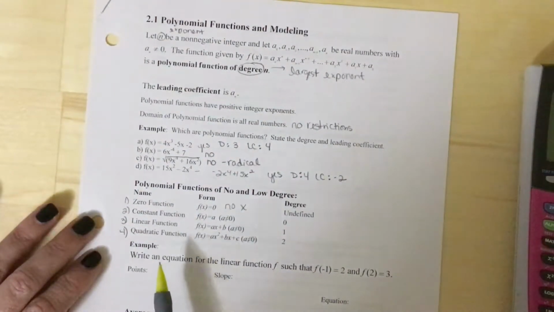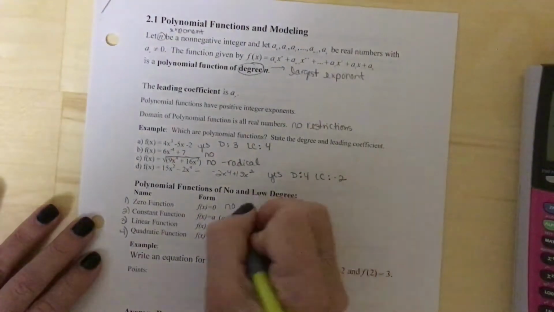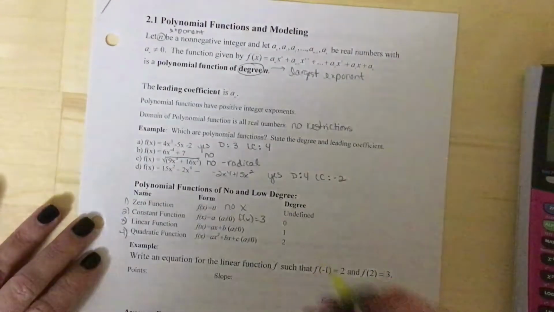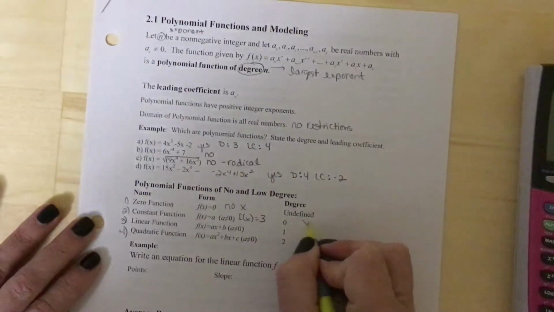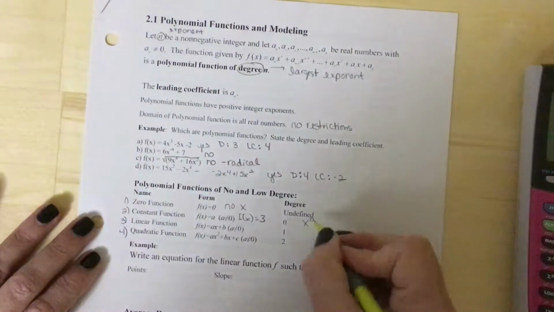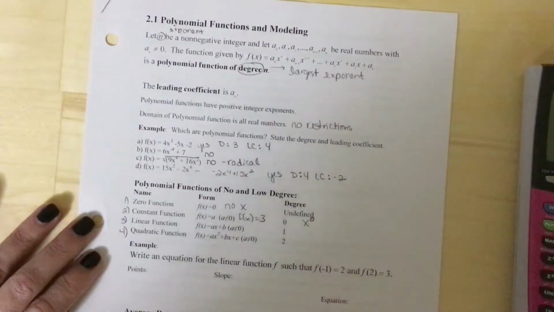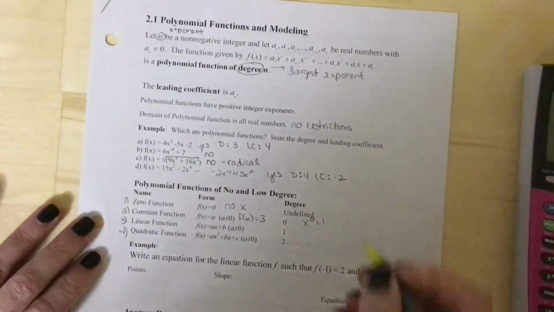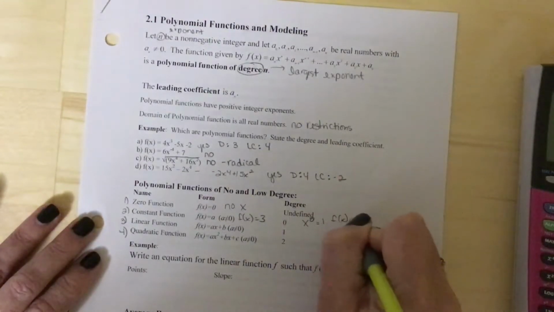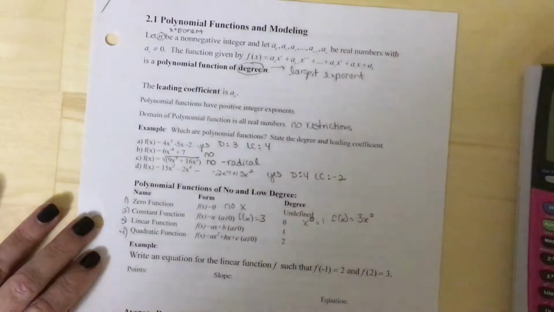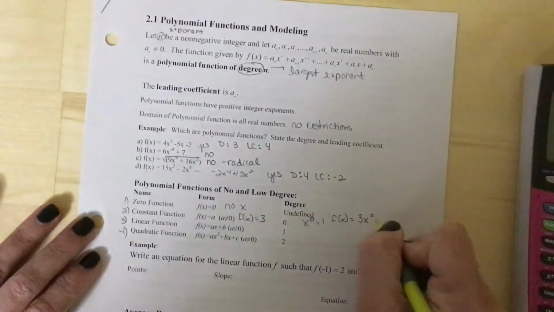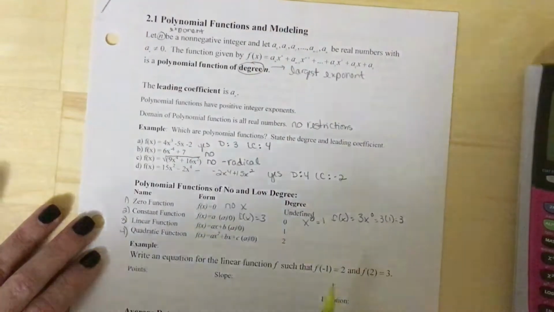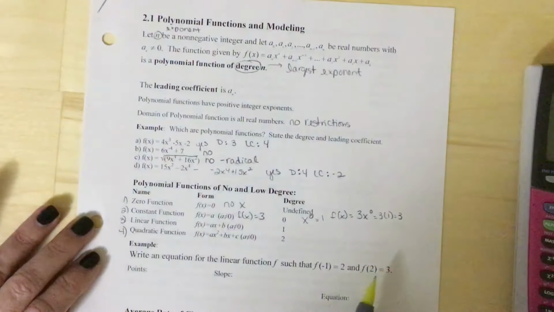Then we have a constant function, where it is just a constant. For instance, we could have f of x equals 3. That would be the constant function. The degree would be 0 because it would be as if f of x had x raised to the 0 power, and we know that anything raised to the 0 power is 1. So in essence, we could write that as f of x equals 3x to the 0 power. And since we know that to be 1, it's the same thing as saying f of x equals 3.